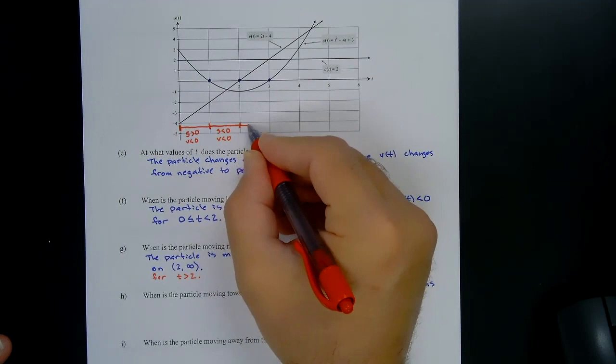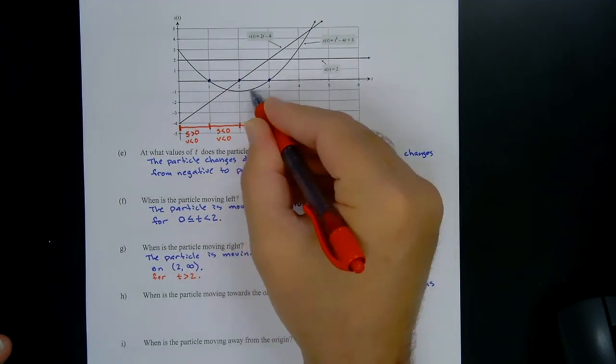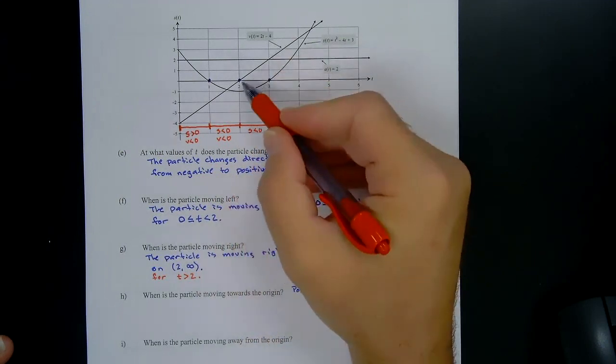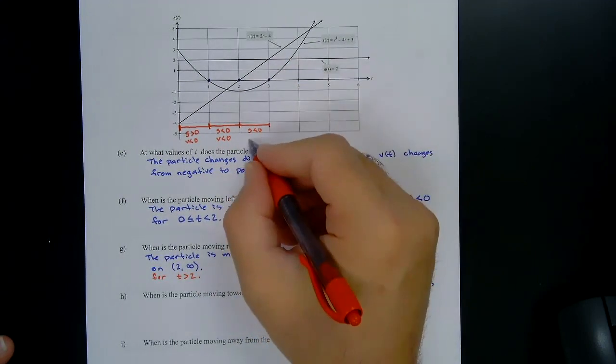From 2 to 3, my position is negative, but now my velocity is positive.